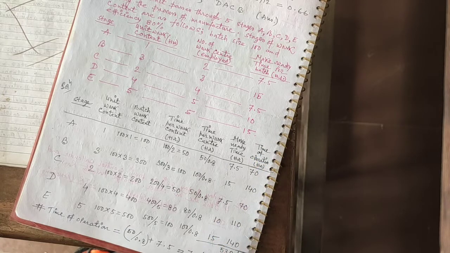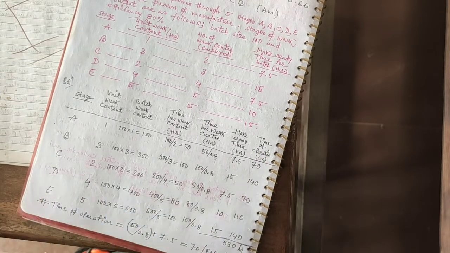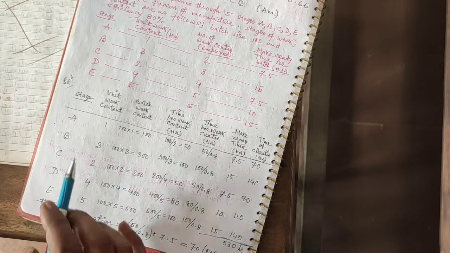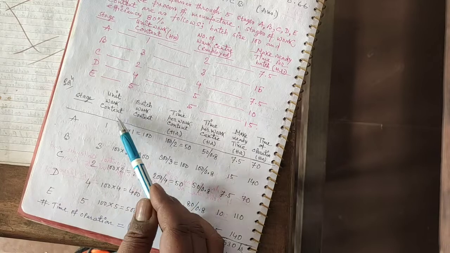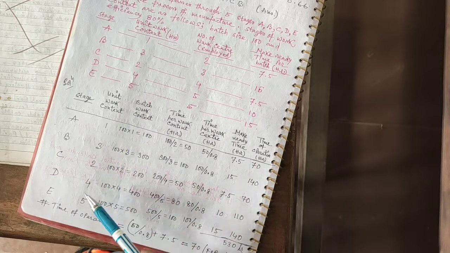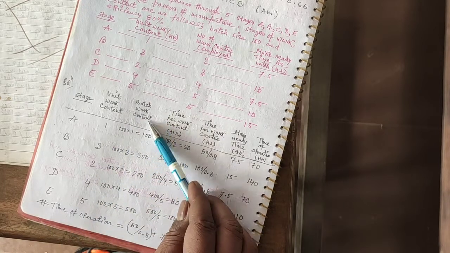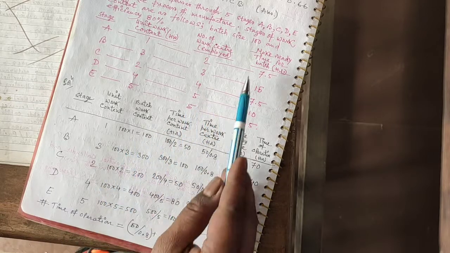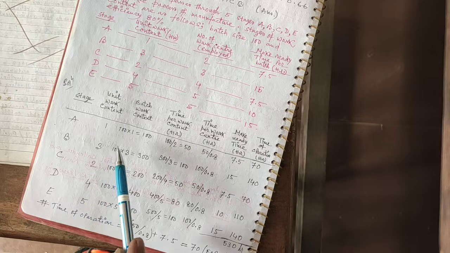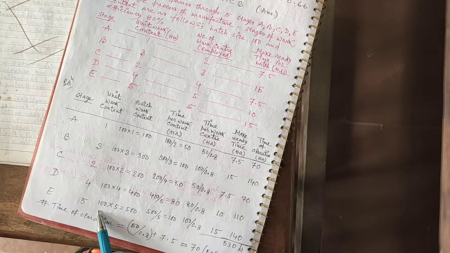Okay, now we need a clear table. What should be calculated? First, the stage is given: A, B, C, D, E. Then the unit work content is also given: 1, 3, 2, 4 and 5. Then batch work content will be calculated. Here 100 is the batch size. So 100 into 1, that will be 100. 100 into 3, that will be 300, and up to 100 into 5, that will be 500.